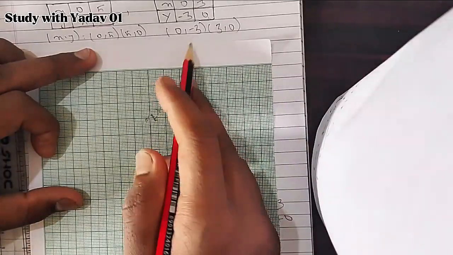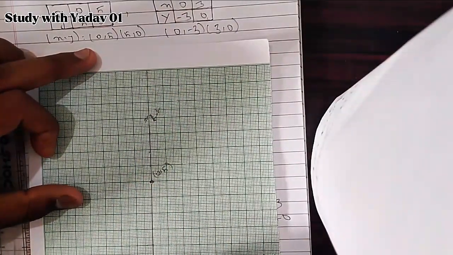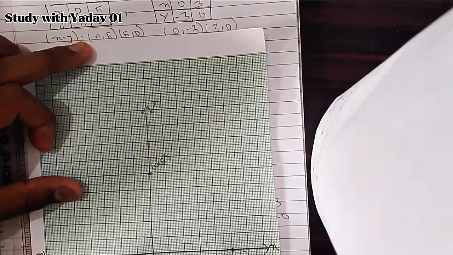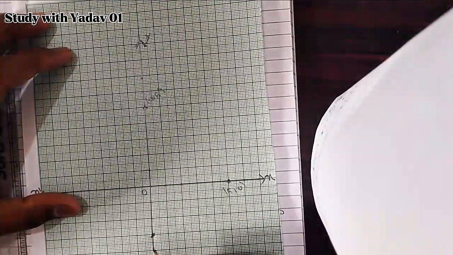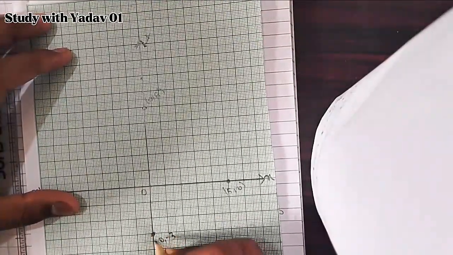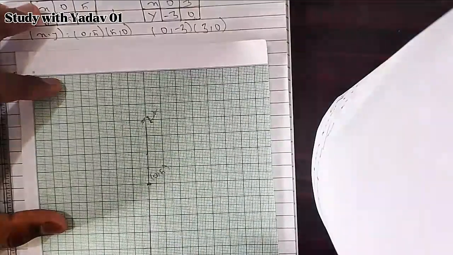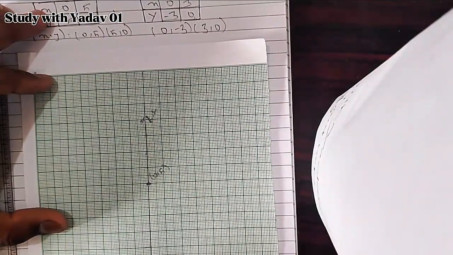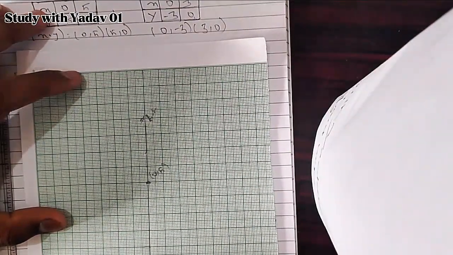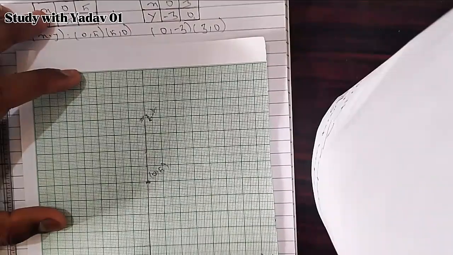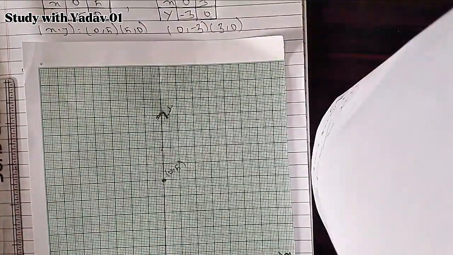Another equation has 0 comma minus 3: 0 1 2 3, here is 0 comma minus 3. Another point is 3 comma 0: 1 2 3, 3 comma 0.